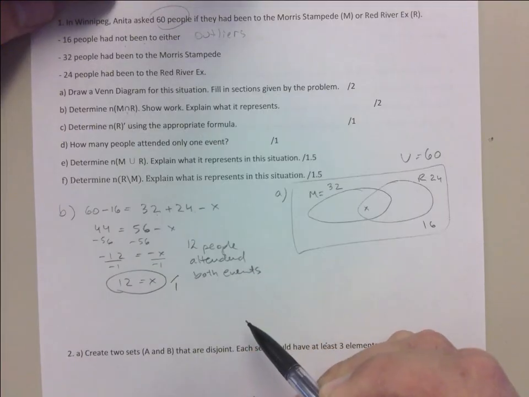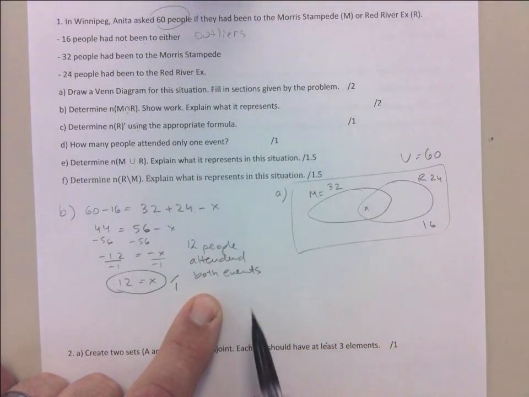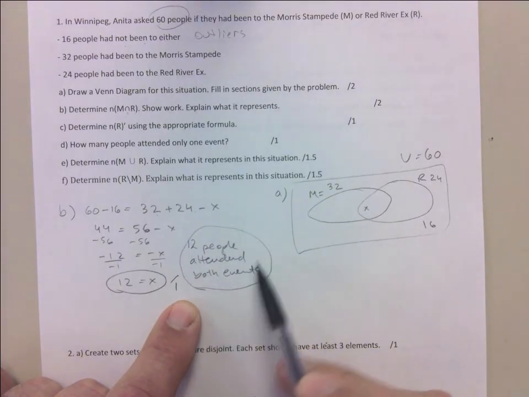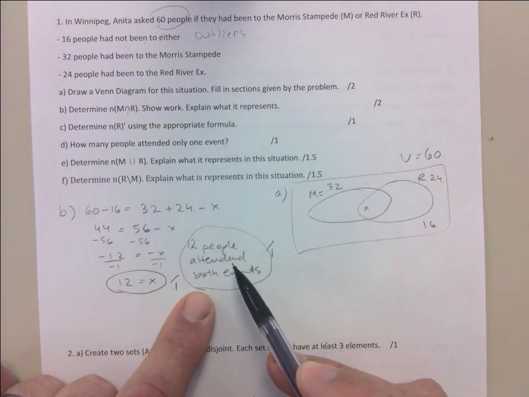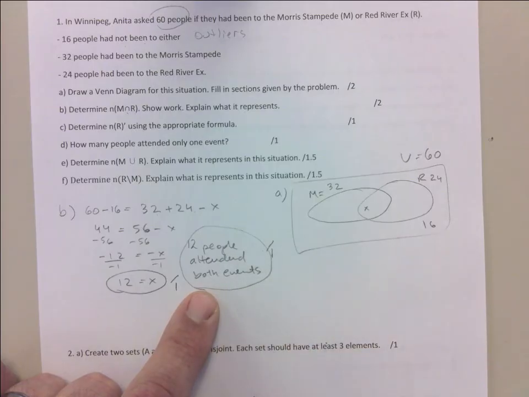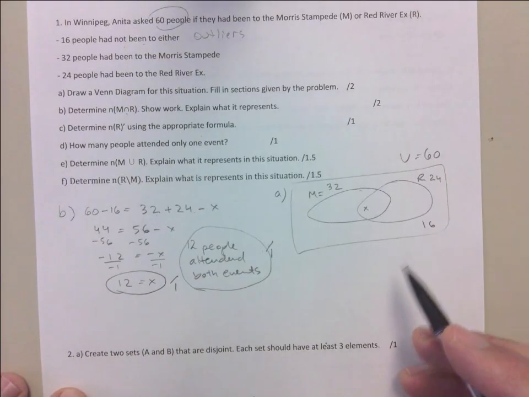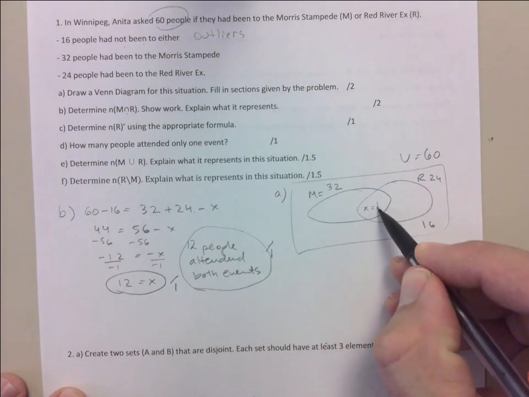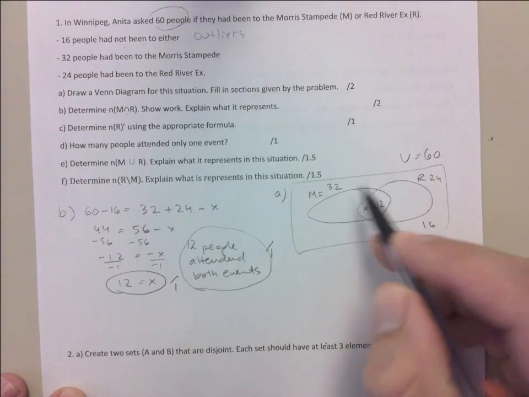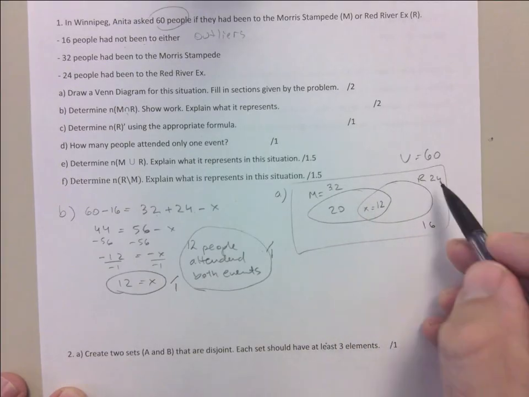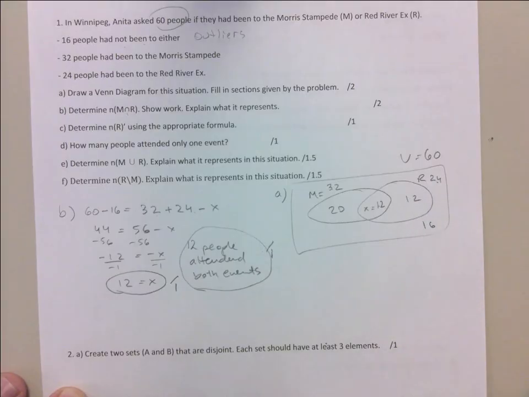In this case, I give you the notation, and they ask you for an explanation of that notation. Sometimes they will give you this and ask for the notation, so you have to be comfortable going either way. Now we can go back to our Venn diagram. Let's fill that out. That's 12. 32 minus 12 is 20. 24 minus 12 is 12. And that's your completed Venn diagram.